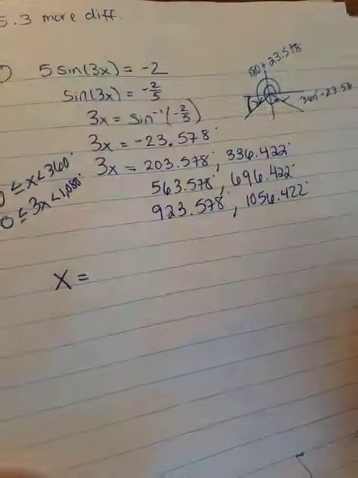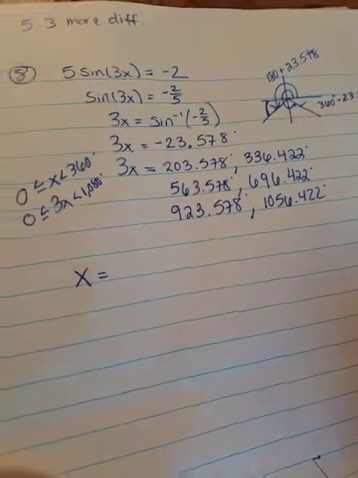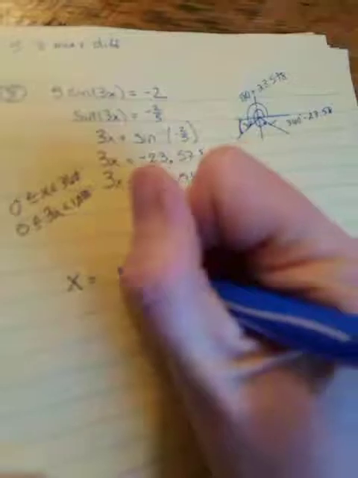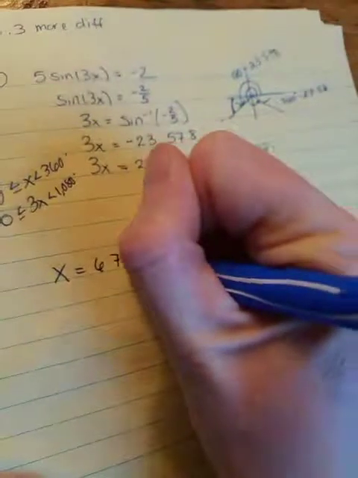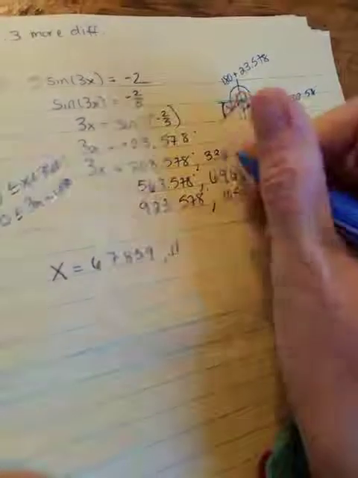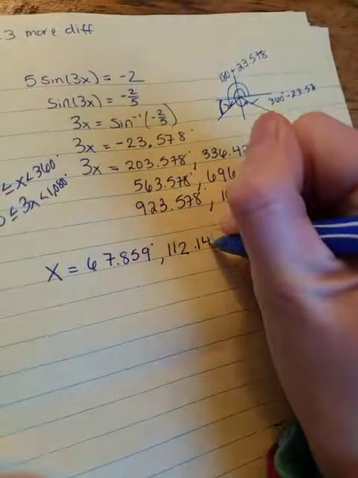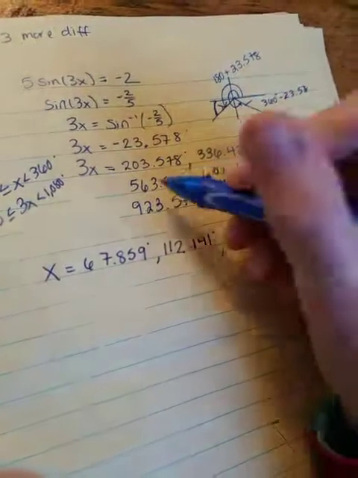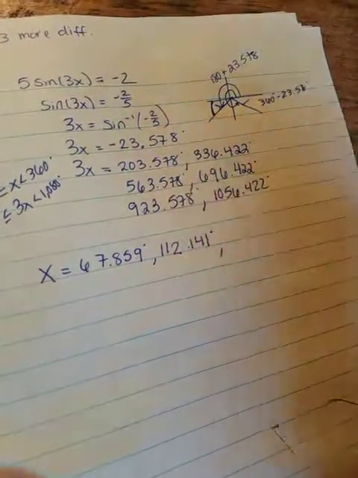And so to solve for x, I have to divide those all by 3. And I'm looking for the ones that are from 0 to 360. So if I divide the 203.578 by 3, I'm going to get 67.859 degrees. Next one, divide the 336 by 3. That's 112.141 degrees.